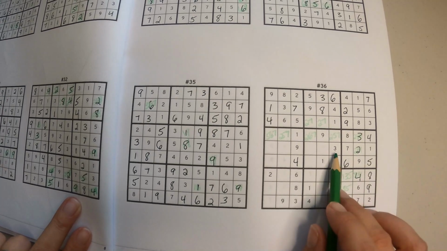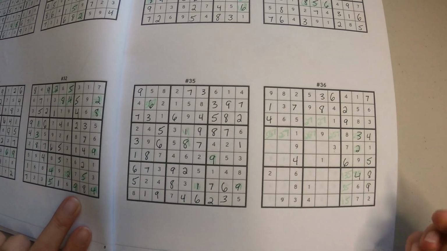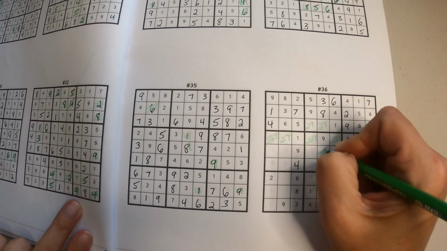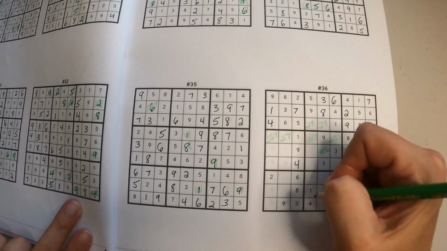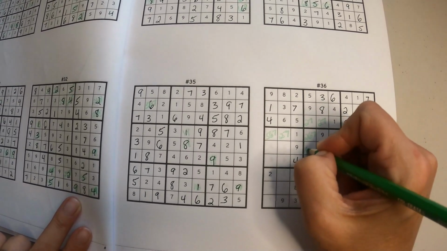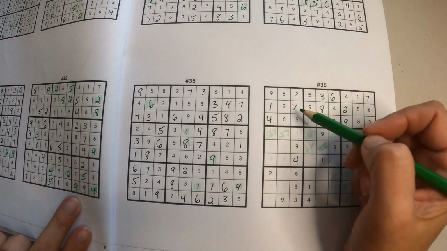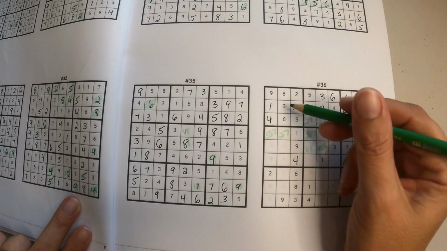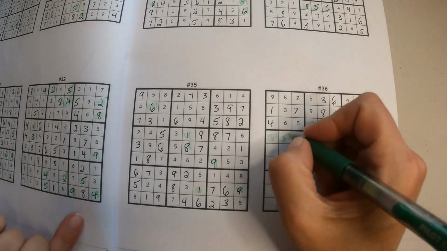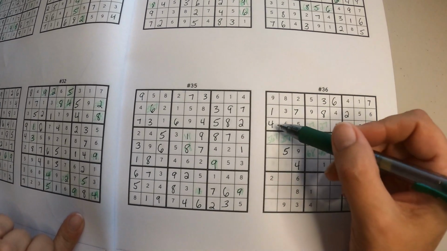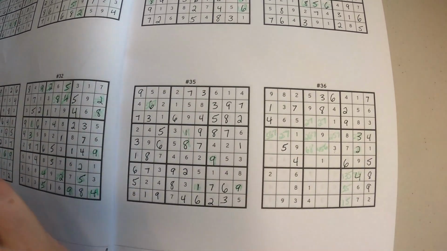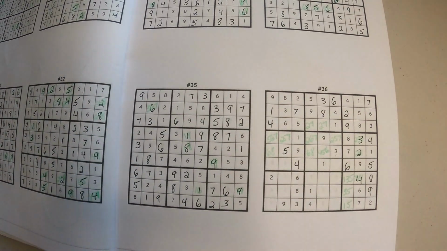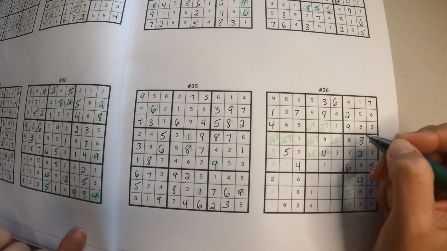Do this row, we're missing 4, 5, 6, and 8. We've got an 8 there, so 4, 5, 6. We've got a 5 there and a 4 there, so 6, 8. We've got a 4 there, 6, and 8. So this is our 5. Got the 4 there. So 6 or 8, but that means this is the only place our 4 can be in that row.